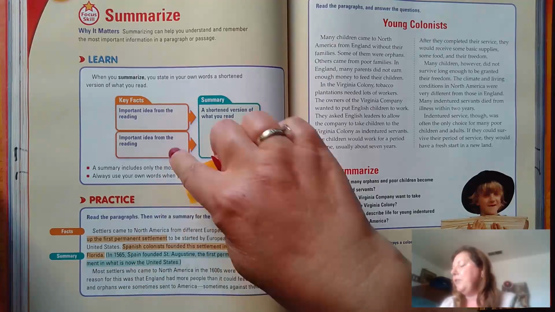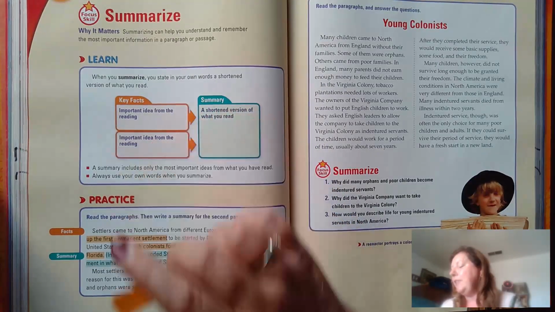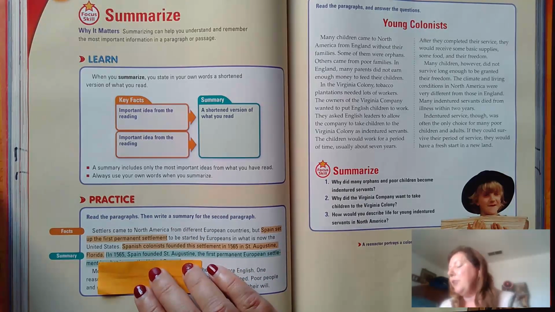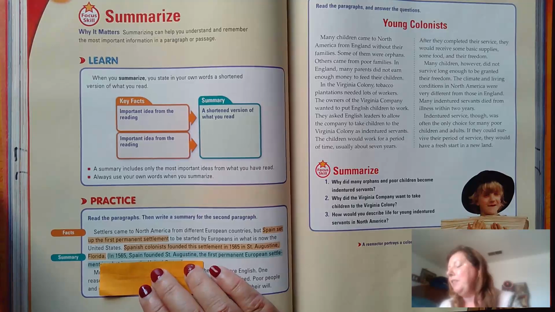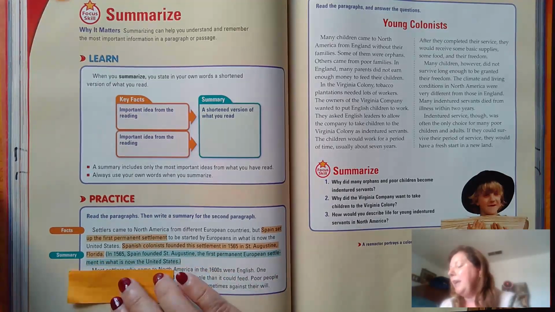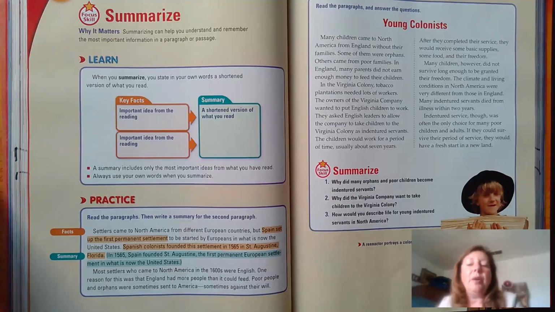And so first permanent settlement, St. Augustine, Florida in 1565. Summary: so they're kind of doing it for you. In 1565, Spain founded St. Augustine, the first permanent European settlement in what is now the United States. And so there we go. We have all of our key facts, not in two sentences, but in one sentence.